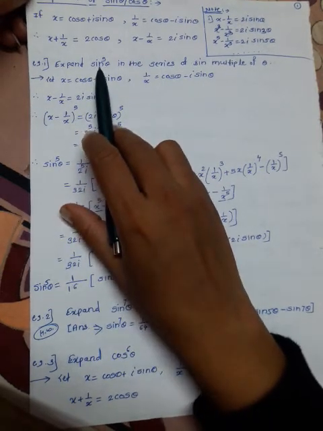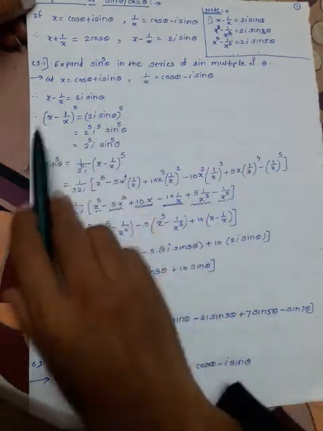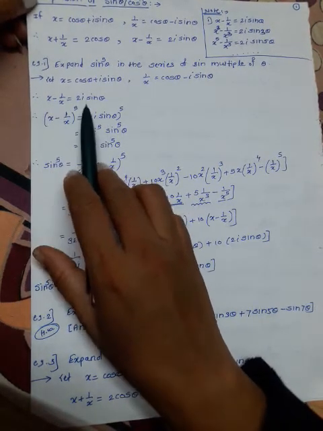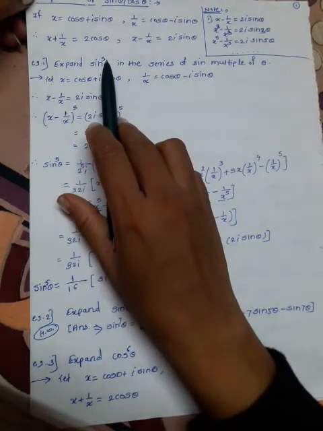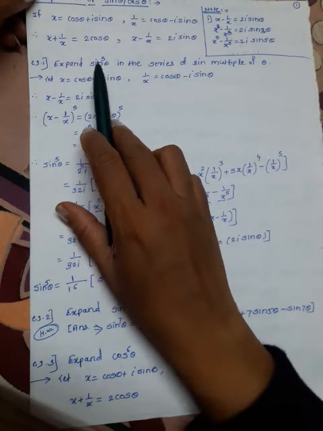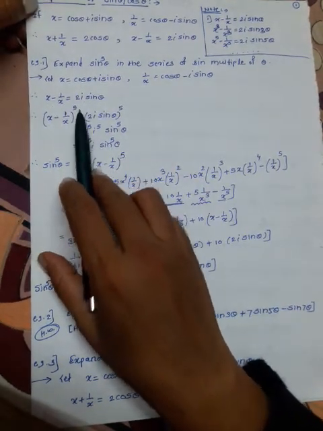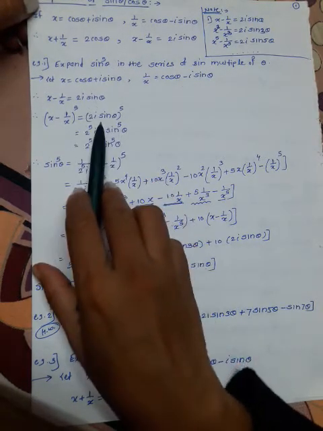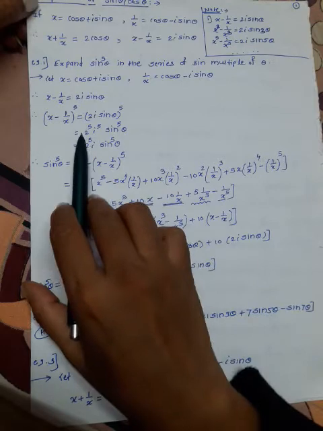Now we need the expansion of sine, that's why we use the equation x minus 1 upon x. Therefore x minus 1 upon x becomes 2I sine theta. Now we have to raise both sides of this equation to the power required in the example. Sine raised to 5 is there, so we take the power 5 on both sides of the equation. So x minus 1 upon x raised to 5 is equal to 2I sine theta raised to 5. Now simplify this. This is multiplication, so we get 2 raised to 5, I raised to 5, sine raised to 5 theta.